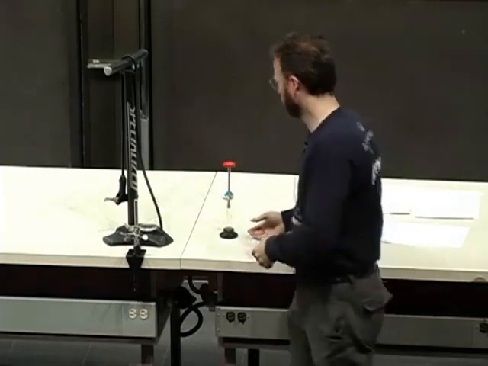Adiabatic means it generally happens so quickly, no heat flows in or out. So there's going to be no change in Q. If you do work on a system, what happens to its internal energy? If no heat flows in or out, it must increase, and vice versa. If the system does work, but no heat flows in or out, then the system's internal energy must decrease. That's adiabatic.